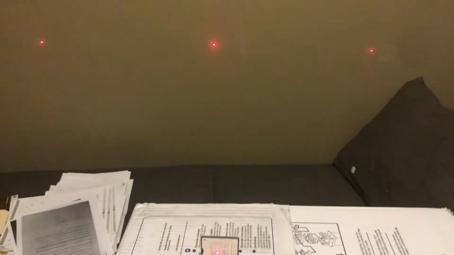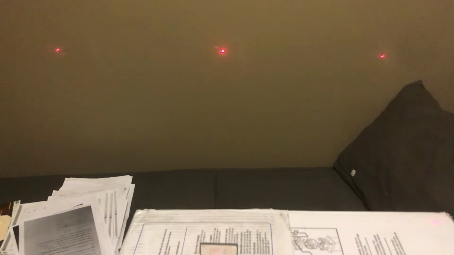So let's see, what else can I vary? Well, one thing I can vary here is how far the laser is from the wall, or from the slits, and that's not changing anything. The other thing I can vary is how close the slits are to the screen. I'm going to push the box forward, and you can see that x is getting smaller as the distance between the slits and the screen decreased.